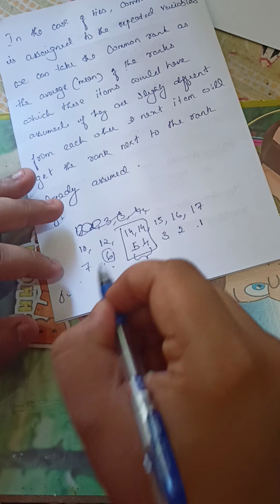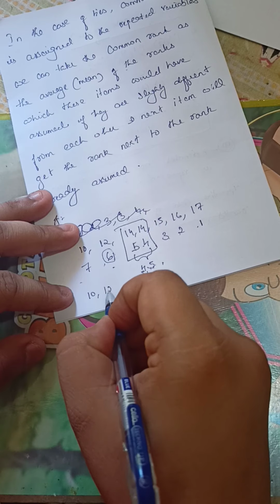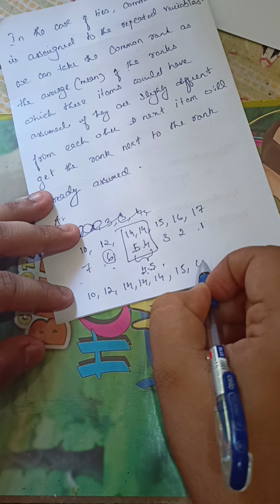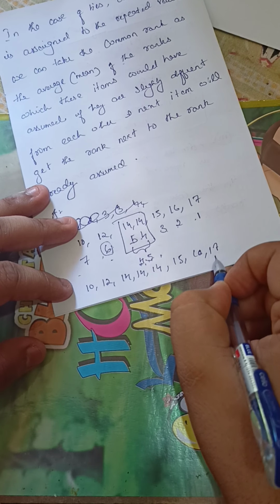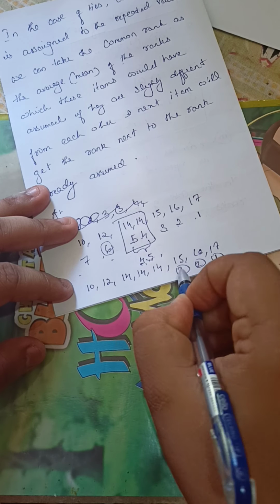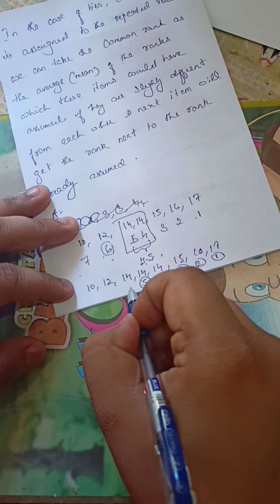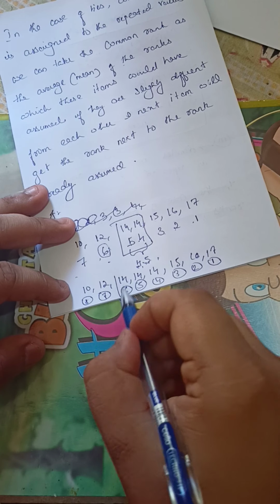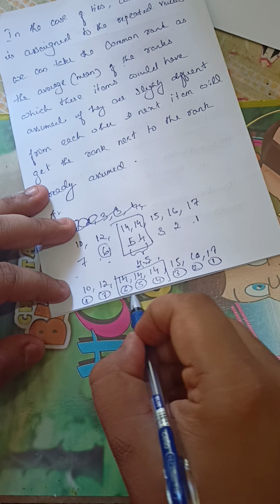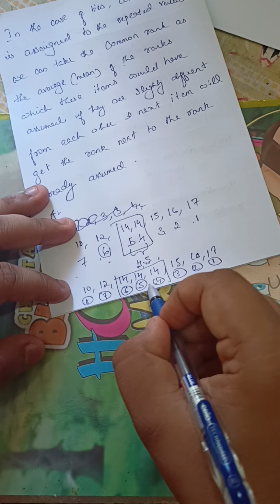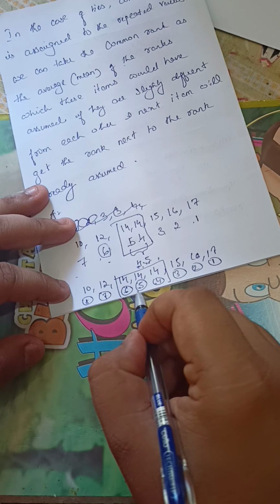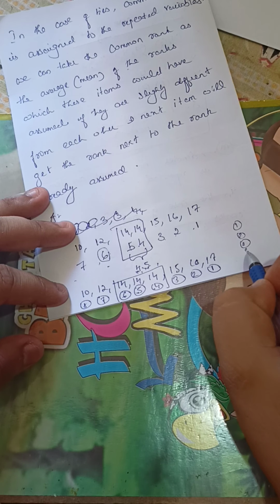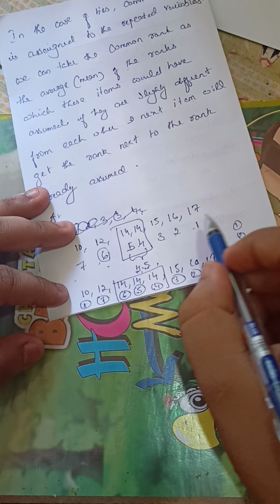In another example, if we have 10, 12, 14, 15, 16, 17 and so on, the corresponding ranks are 1 to 8. Since the tied items occupy positions 4, 5, 6, the mean rank is 5. So 1, 2, 3, 5, 5, 5, 7, 8 will be my ranked data.